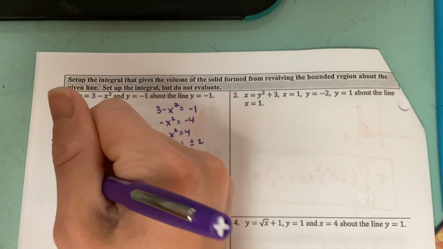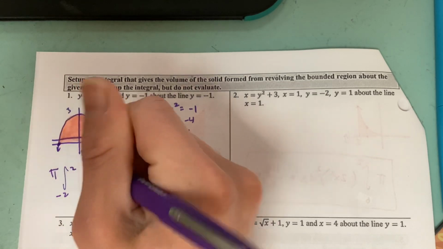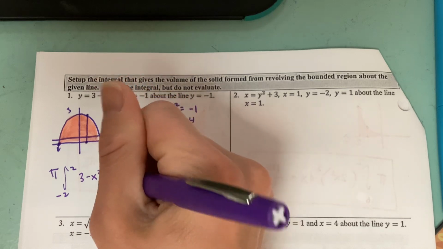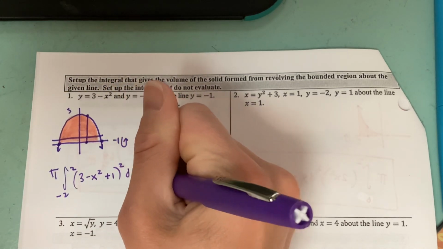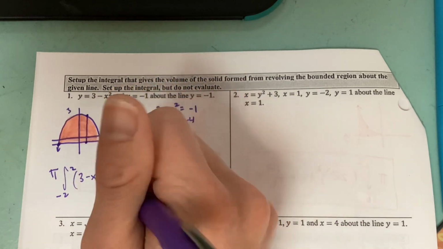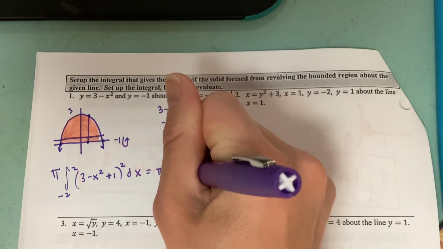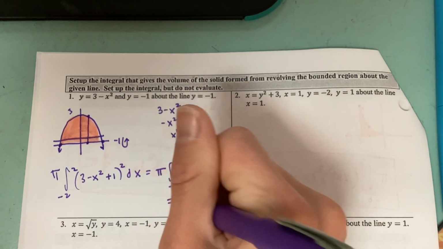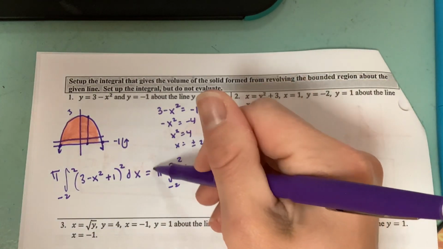So for my volume, I've got the integral, pi in the front, -2 to 2, and the top function, which is 3 minus x squared, minus the bottom function, which is -1, so double negative turns positive, which you could add up the 3 and the 1 if you wanted to simplify before you typed it in, to 4 minus x squared dx, which is, oh wait, we don't have to type it in. Set up but don't evaluate.